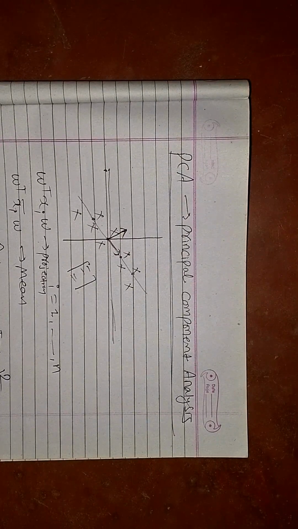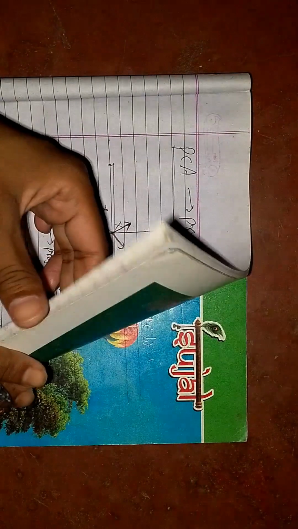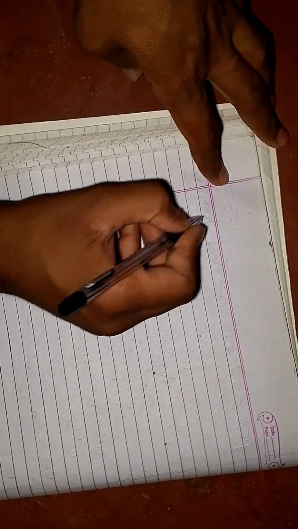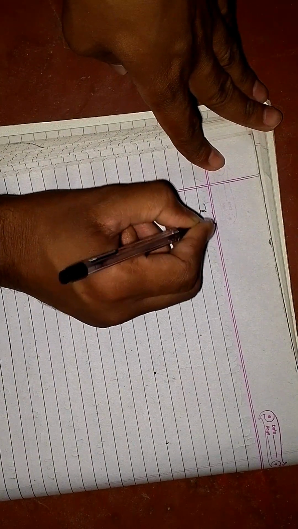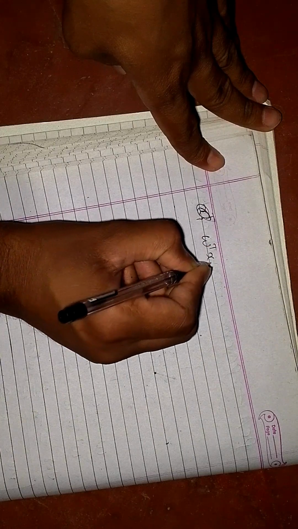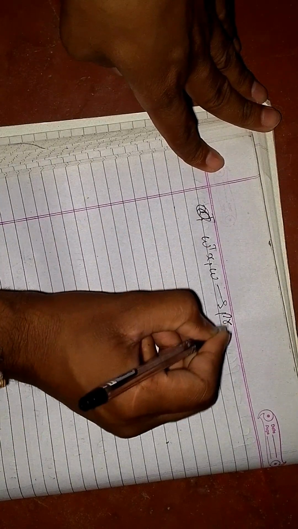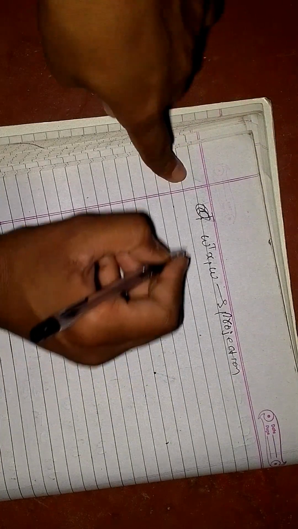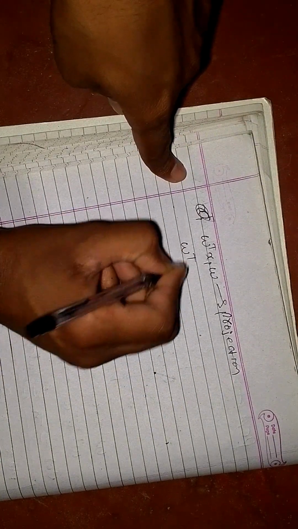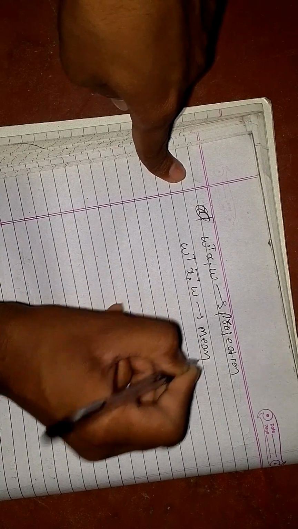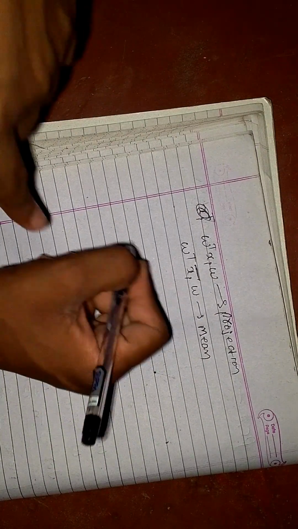Now let's go to another page and do what we want to do next. We want to maximize the variance, so we have the projected data point as W transpose Xi W. This is the projection of the data point onto the vector W, and the mean is W transpose Xi bar W. This is the mean of the projections.